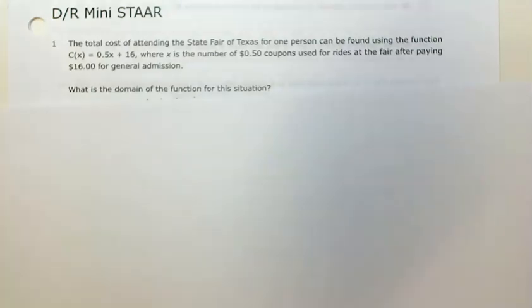Okay, these are express corrections, fast corrections on the domain and range mini star. We will go through all of the questions because, even if you got one right, it's possible that maybe you made an educated guess. So I think there's room for improvement for just about everybody.